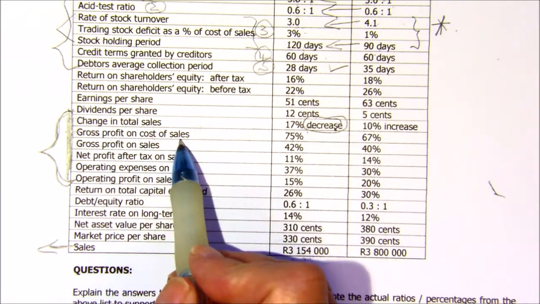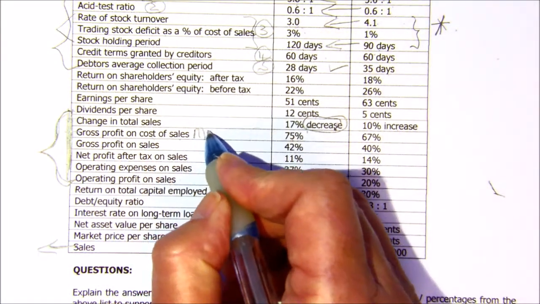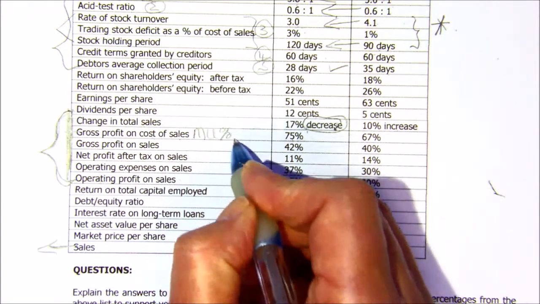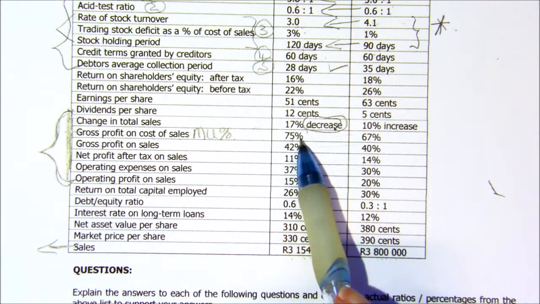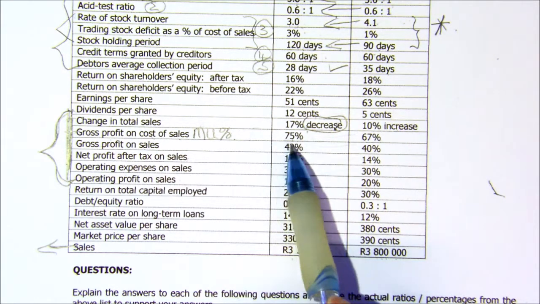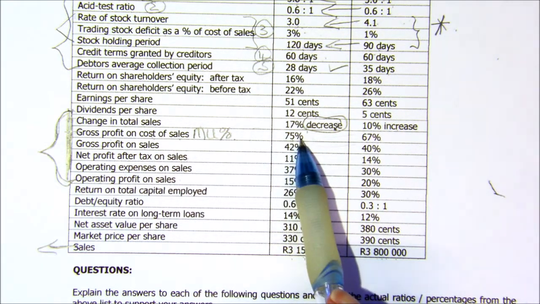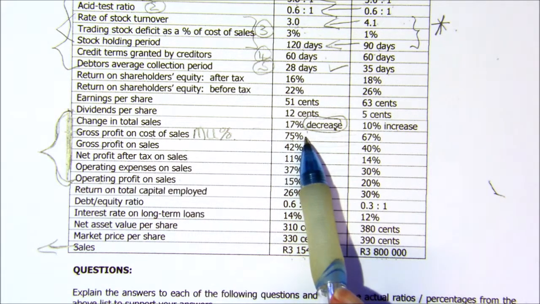Your gross profit on cost of sales, this is your markup percentage, remember? And last year we marked up our goods by 67%. This year we're marking up, we're adding on more profit, and we're marking up our goods by 75%. Effectively, that means that we are making a larger gross profit.